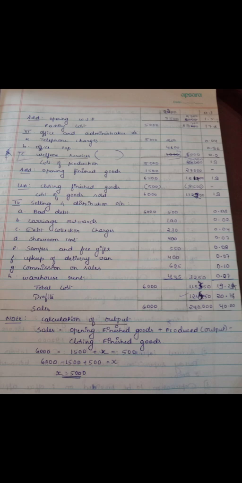On the next line, 6,000, the 1,500 should be deducted, plus 500 is equal to x. So x is equal to 5,000. In this problem, 5,000 is the output. Now take down the solution, the cost sheet for the year ended 31st December 2012. The calculated produced output is 5,000 units.